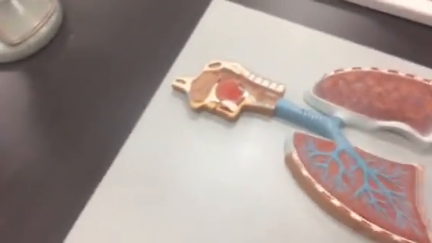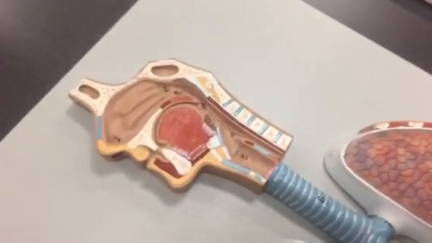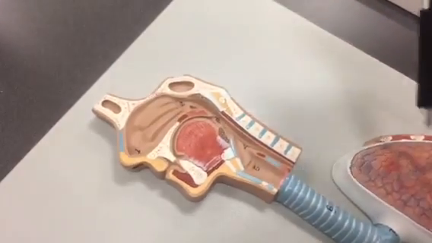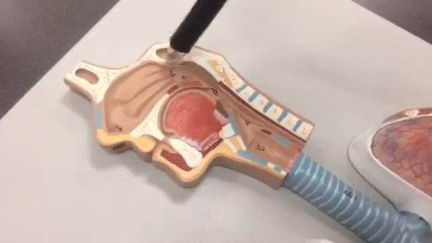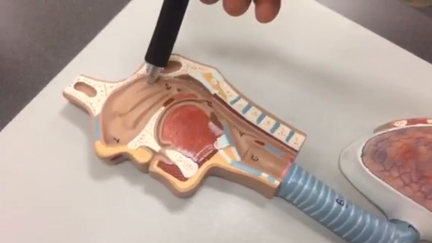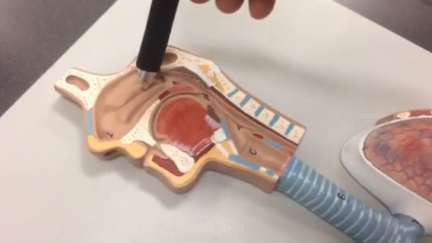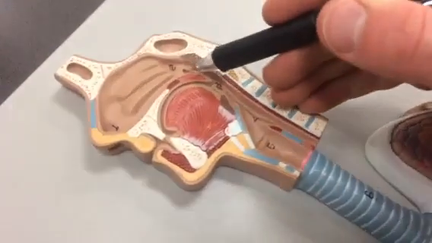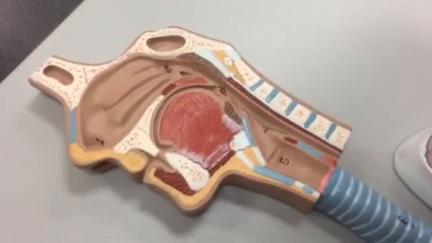Okay, so here we go with the respiratory system. We're going to start with the conducting zone. It begins with the external nares, which are basically just your nostrils. That leads into your nasal cavity. Your nasal cavity has nasal concha. You've got a superior nasal concha, middle nasal concha, inferior nasal concha. And this little guy right here, that's your auditory tube.